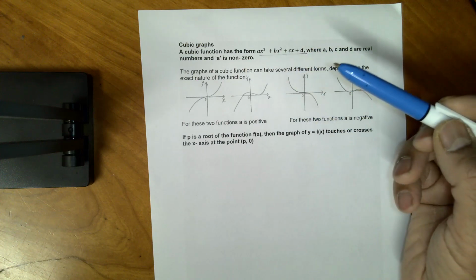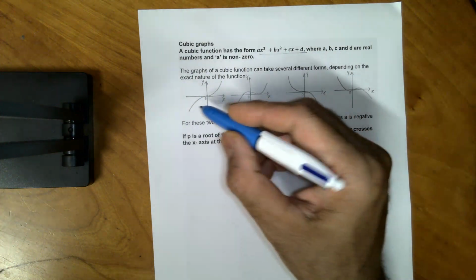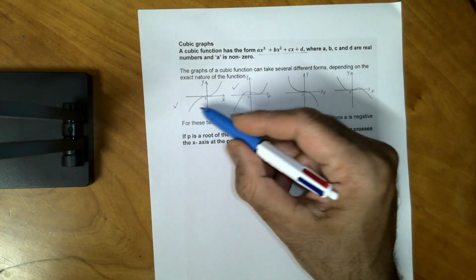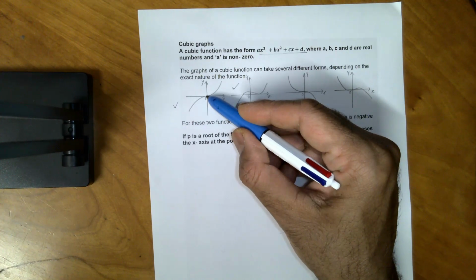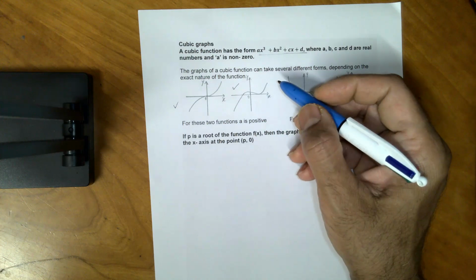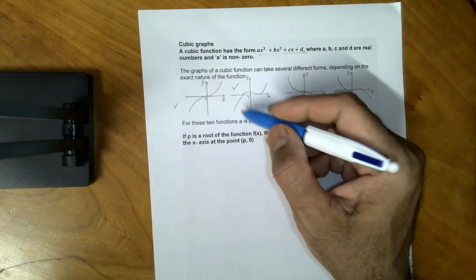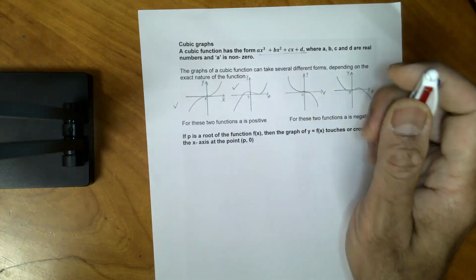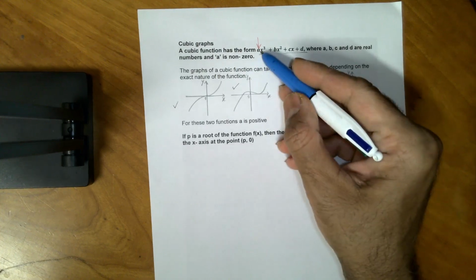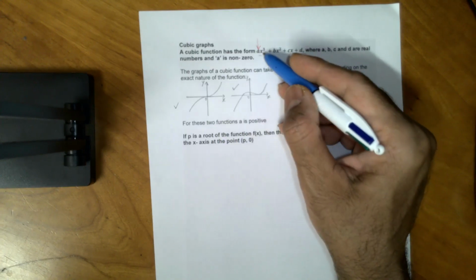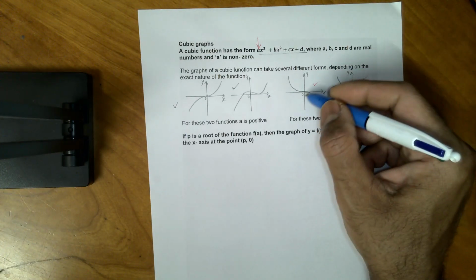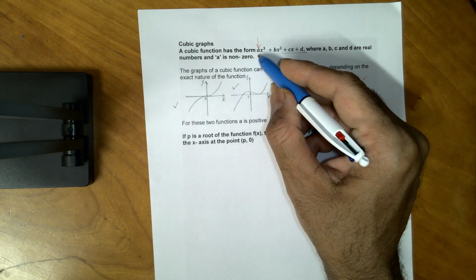Now, these two types of graphs you will get: either it touches the 0 here, or probably not really touches the 0 but just swings like this. For these two functions, a is positive, so you will get these two functions when a is positive. Now you probably know what these two functions would be. Yes, these two functions when a is negative.